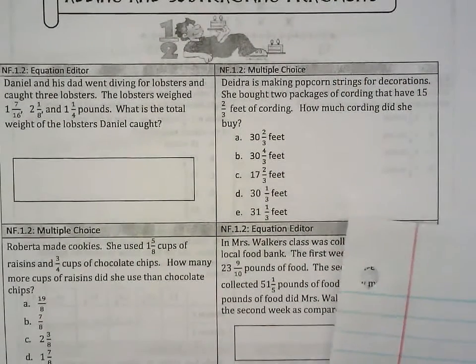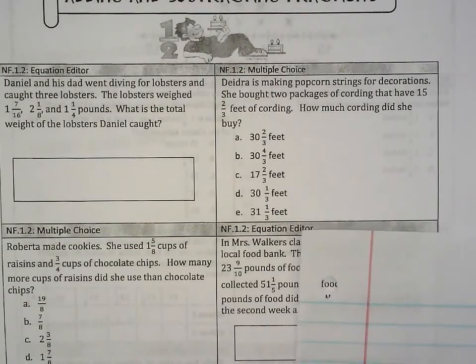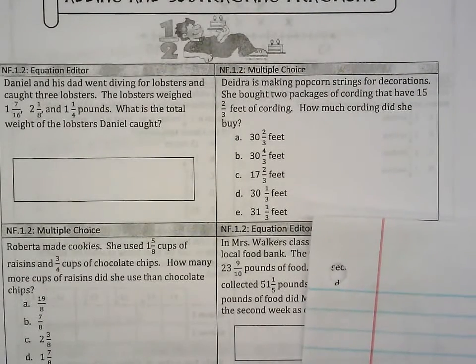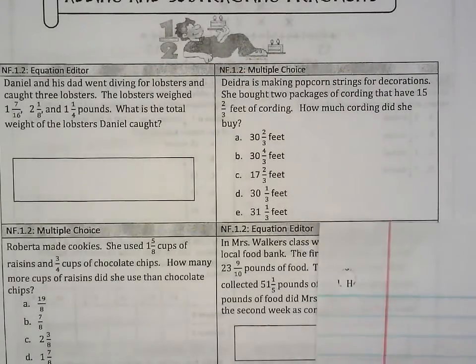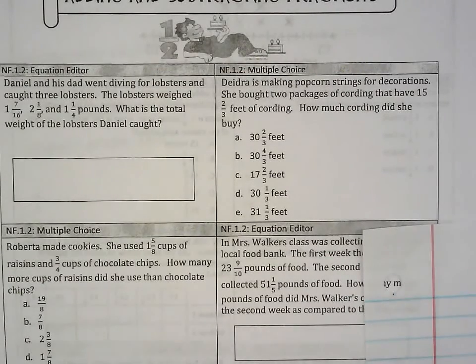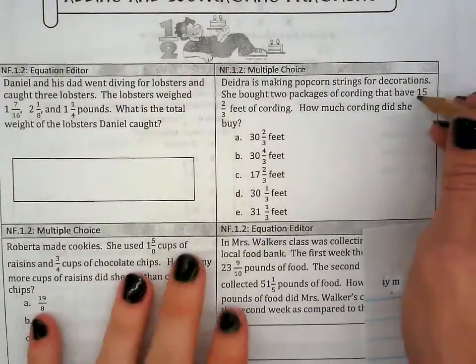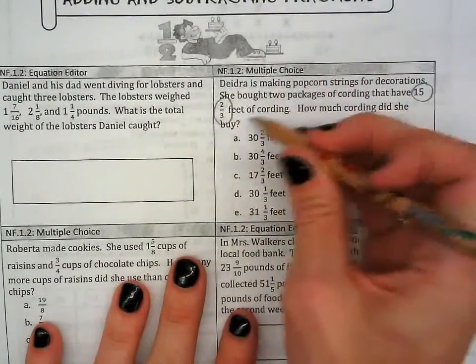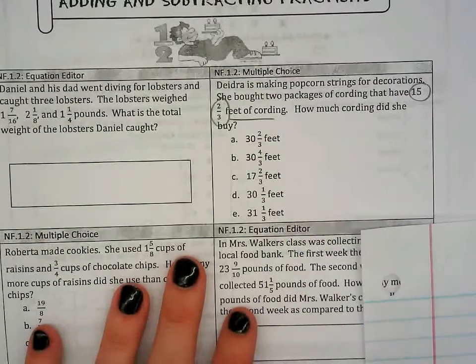The first one says, Deidre is making popcorn strings for decorations. She bought 2 packages of cording that have 15 2/3 feet of cording. How much cording did she buy? Okay, so the very first thing we do is we always use CUBES. So we're going to start out by circling our numbers. So we have 15 2/3 feet of cording.